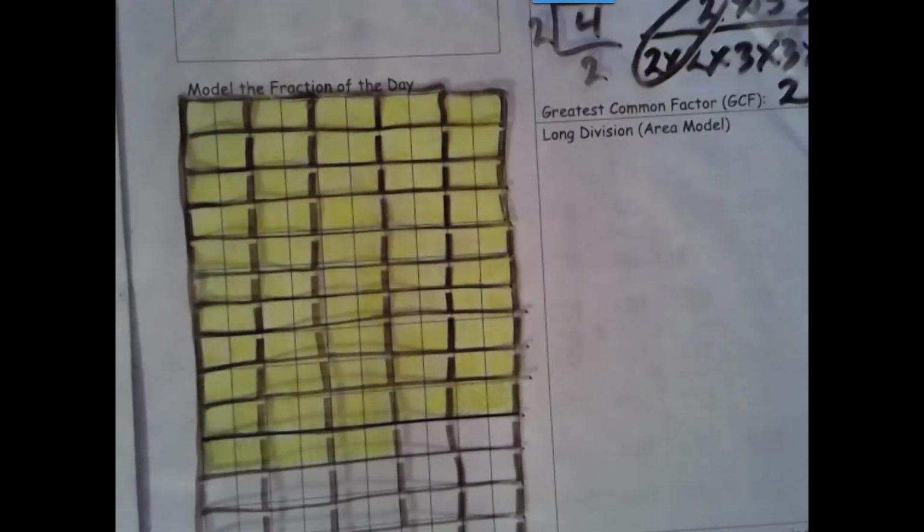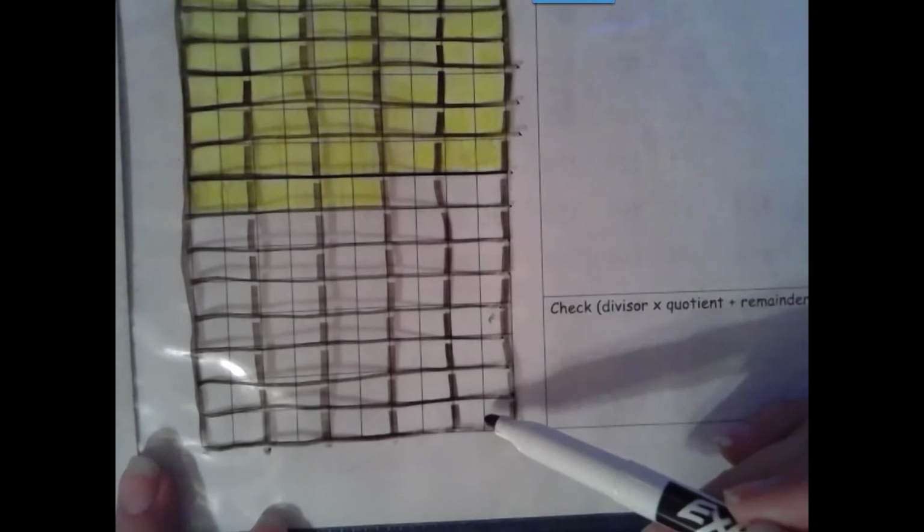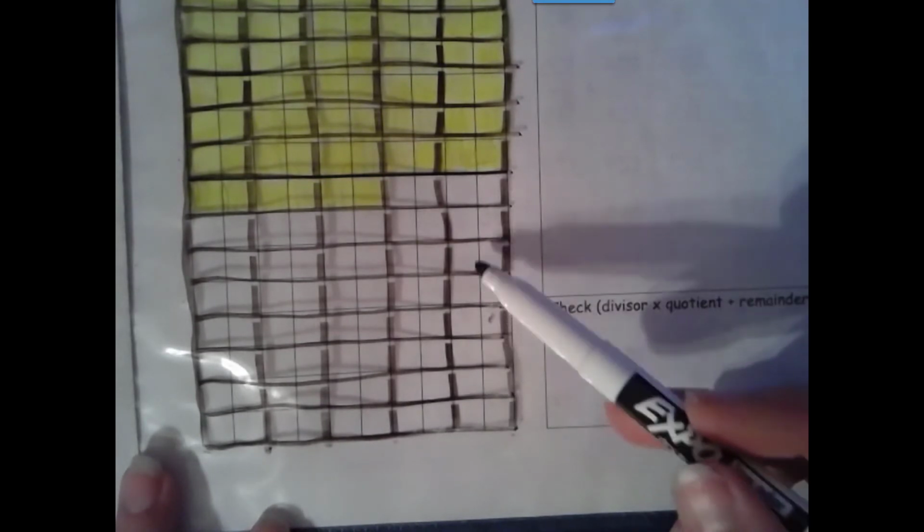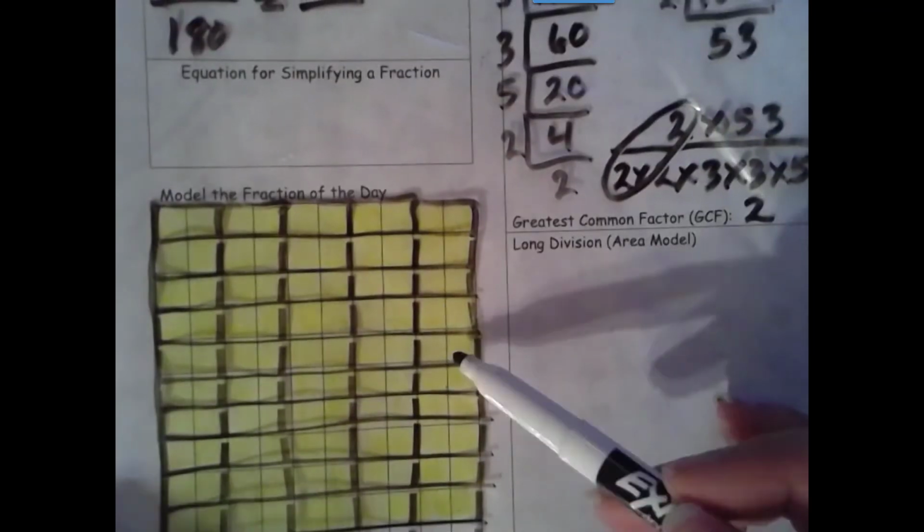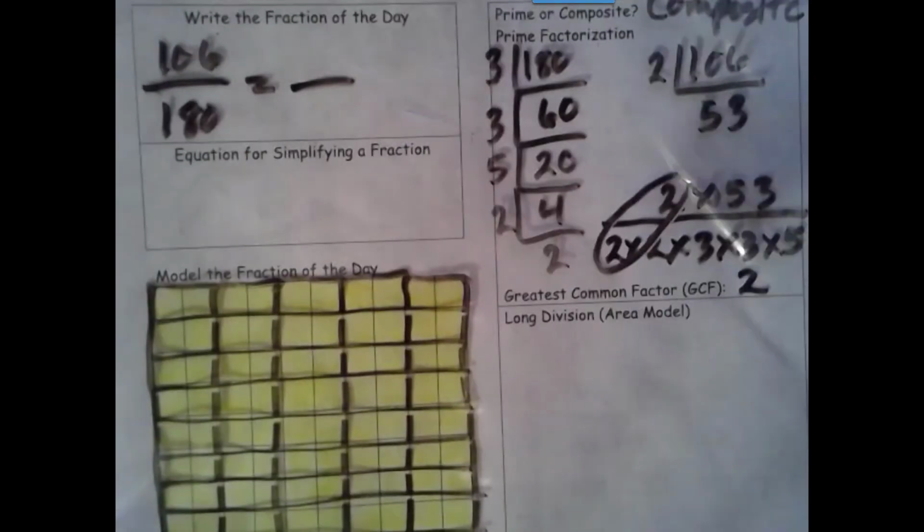If you didn't like the way I made my groups, you don't have to make your groups like this. You just have to have 2 in each group and keep your shaded from your unshaded. The way I made my groups, I end up having 5 in each row, 5 groups of 2, so I can count by 5s to find my total amount. 5, 10, 15, 20, 25, 30, 35, 40, 45, 50, 55, 60, 65, 70, 75, 80, 85, 90.